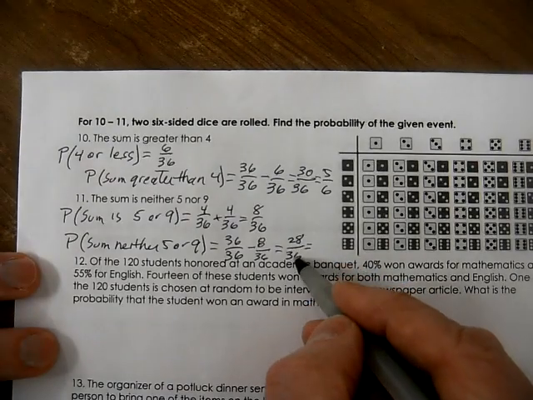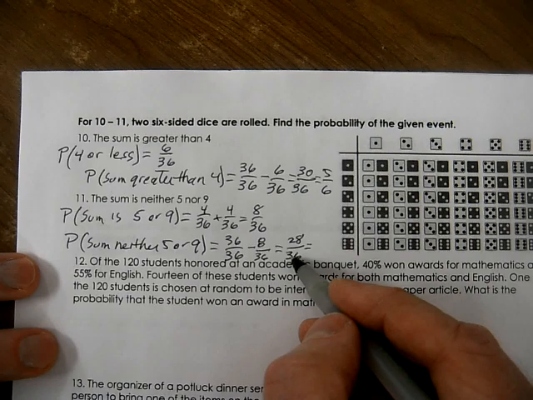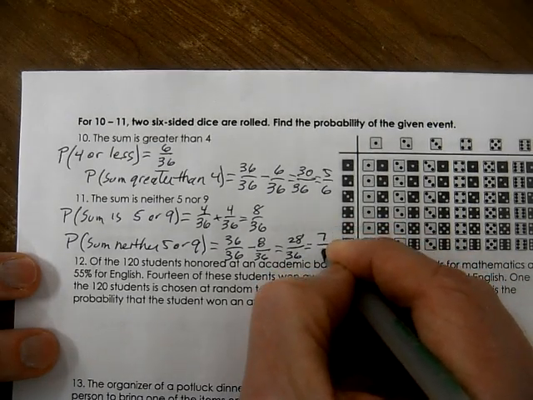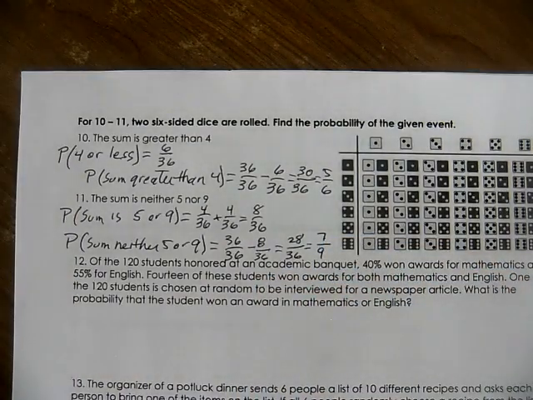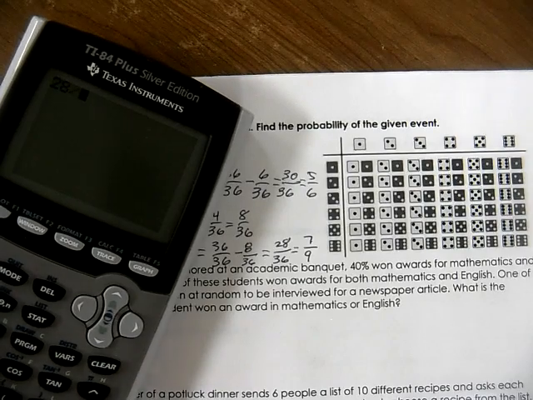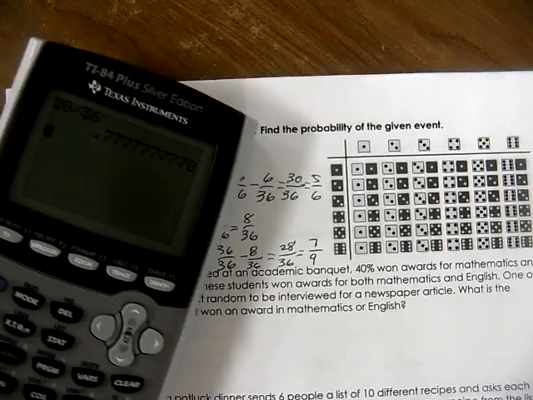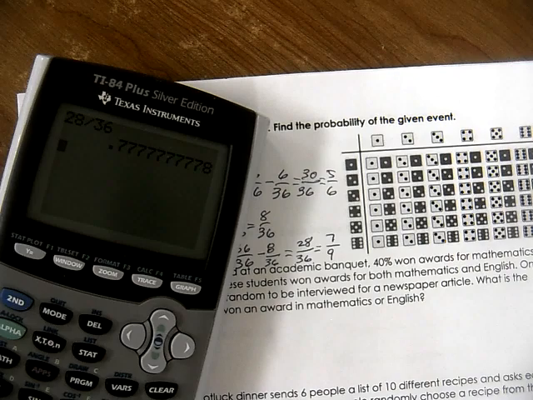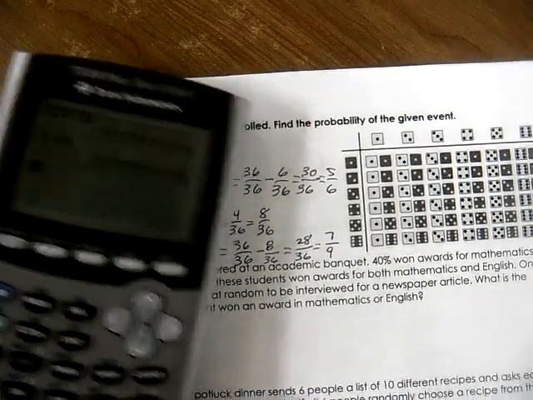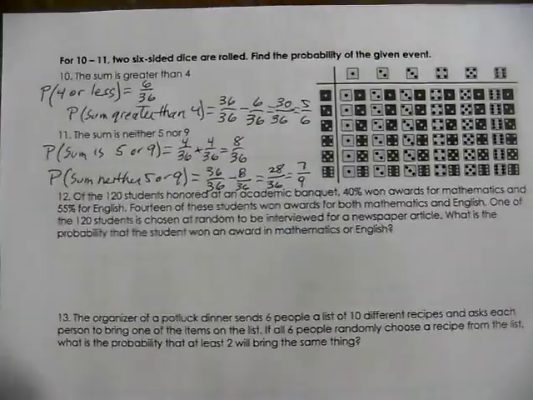That's 14 over 18, half of that and half of that. So that's 7 over 9. We can test this. 28 divided by 36, we get the decimal of 0.7777, and 7 divided by 9 is also 0.7777. So either way we calculated it, it comes out the same.